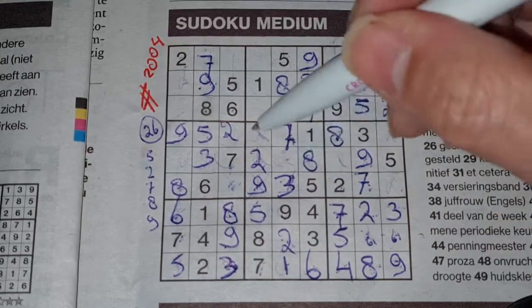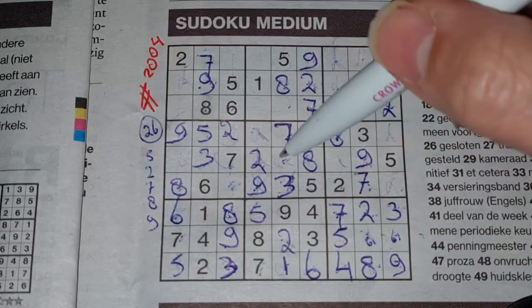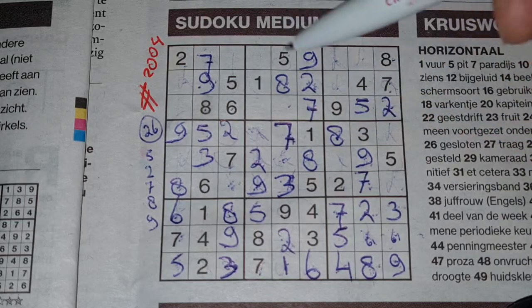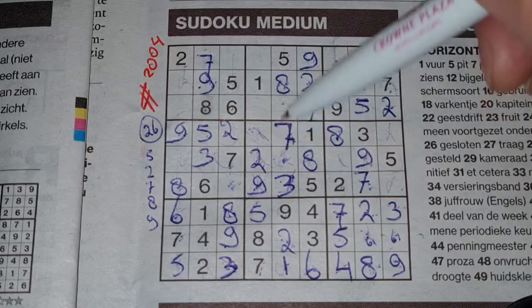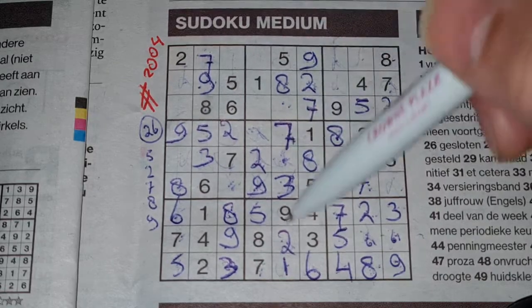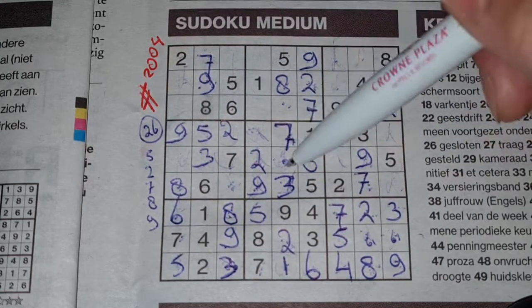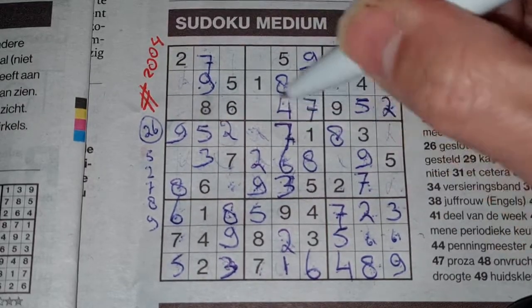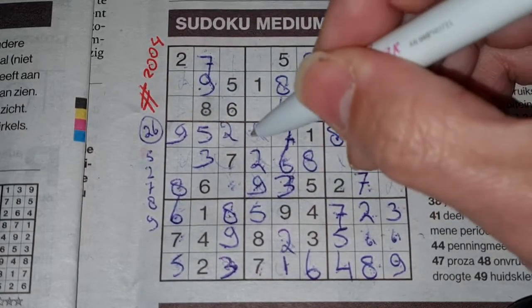So the 4 and the 6 are missing now. 4 and the 6. Here also the 4 and the 6 in the middle column. 4 and the 6. We see there 6, no 6 there. 6 should be here and the 4 goes there. 1 number left in this big square for the number 4.